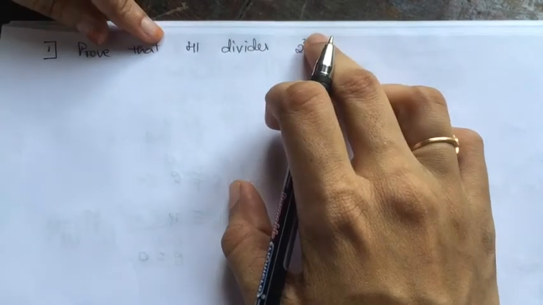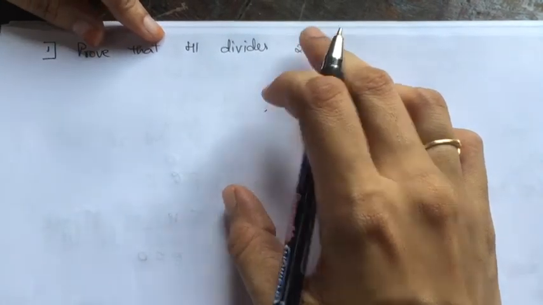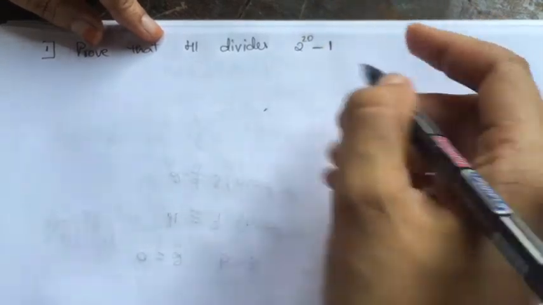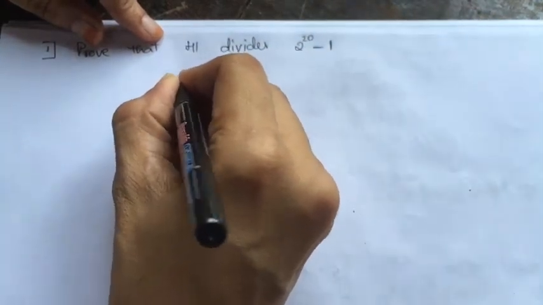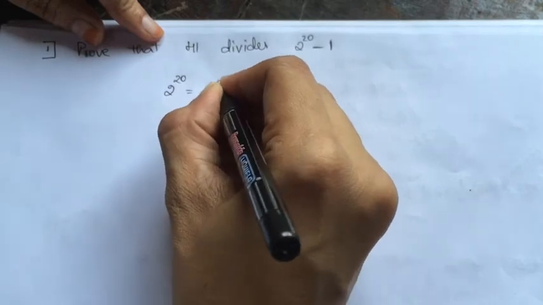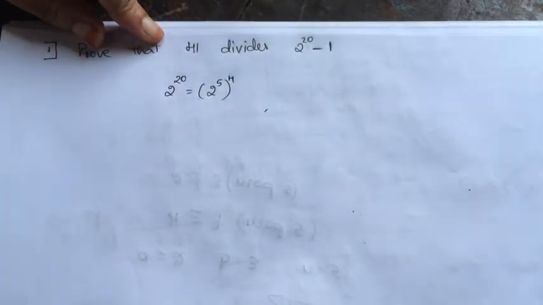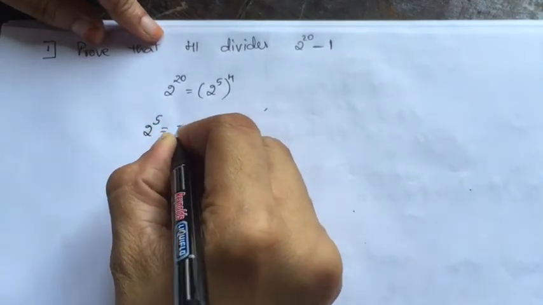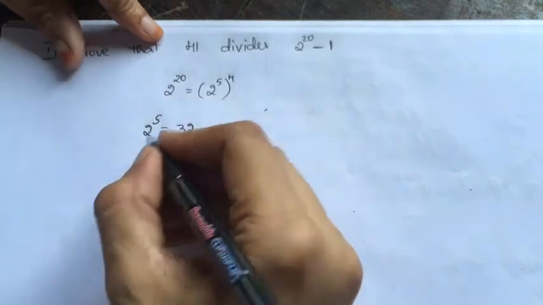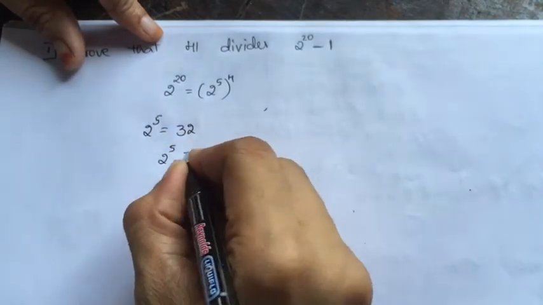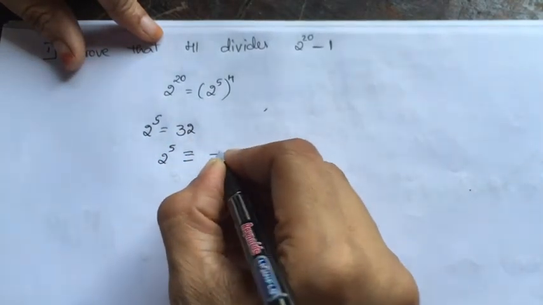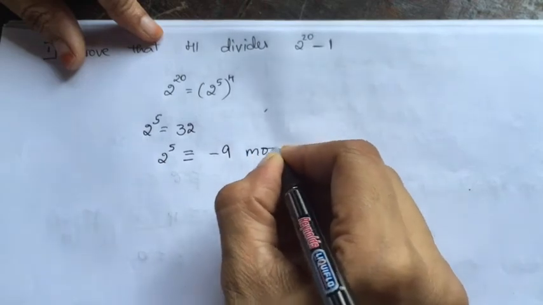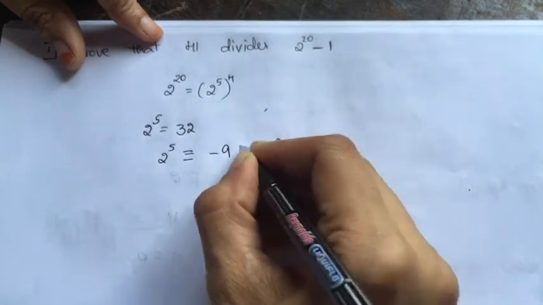This 2 power 20 can be written as 2 power 5 power 4. So what is 2 power 5? This is 32. And this 2 to the power 5 is congruent to minus 9 modulo 41.